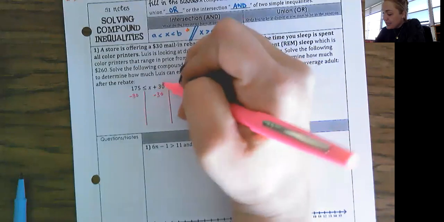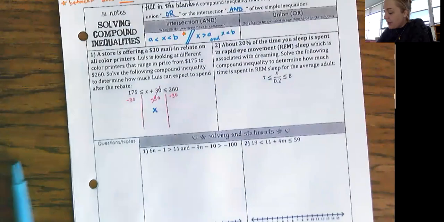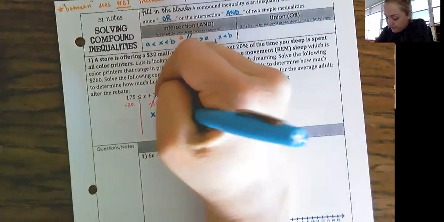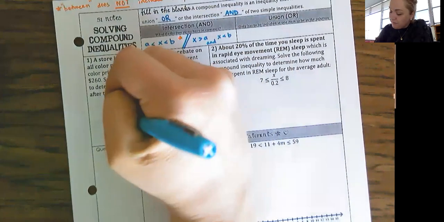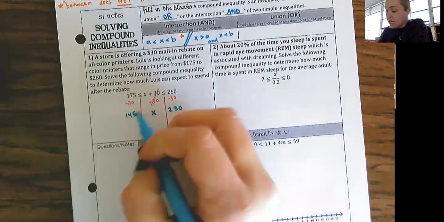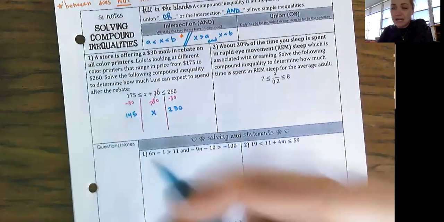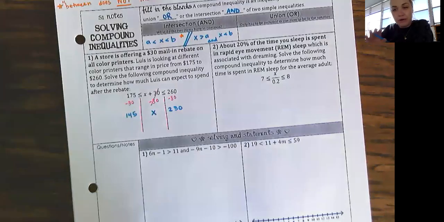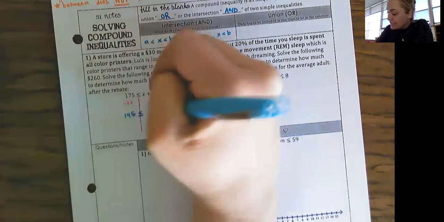Now, 30 minus 30 is 0. So in the center, I have only X. Now, on the right side, 260 minus 30 is 230. 175 minus 30 is 145. And then, did we multiply or divide by a negative number? No, we just subtracted 30. The only time we would change this symbol is if we multiply or divide by a negative, because multiplying and dividing by negatives reverses the symbol for an inequality. So this stays less than or equal, and this one stays less than or equal.